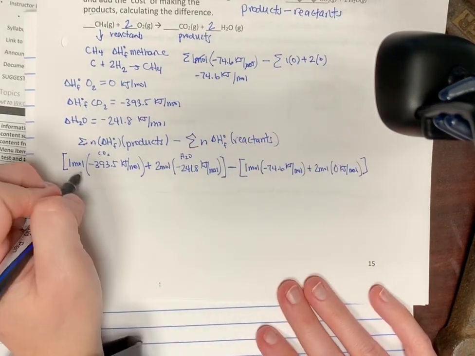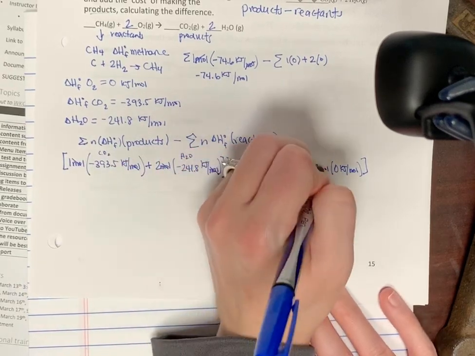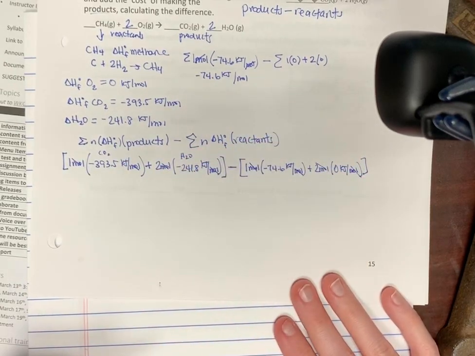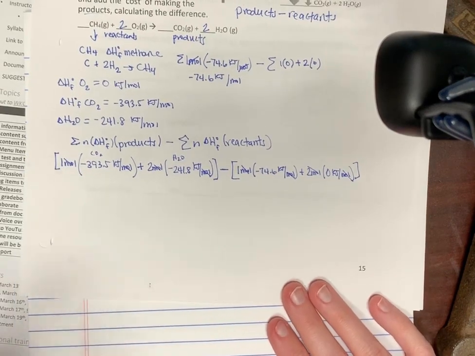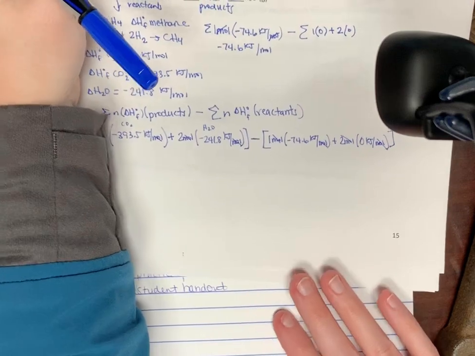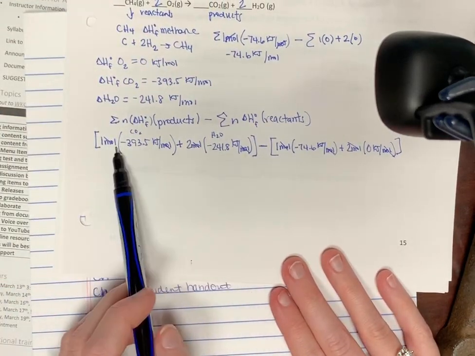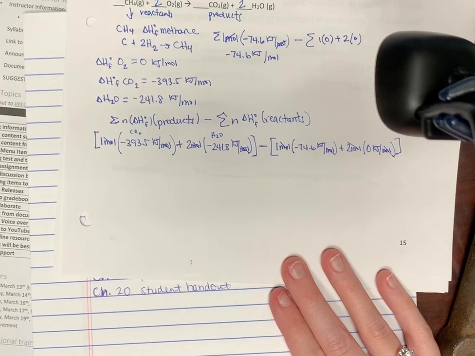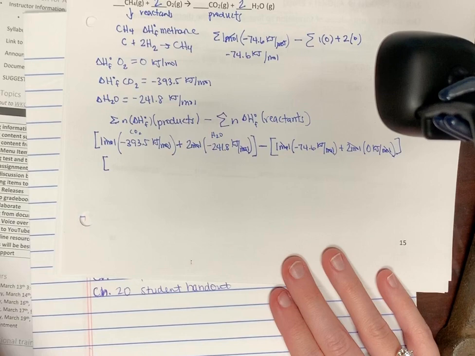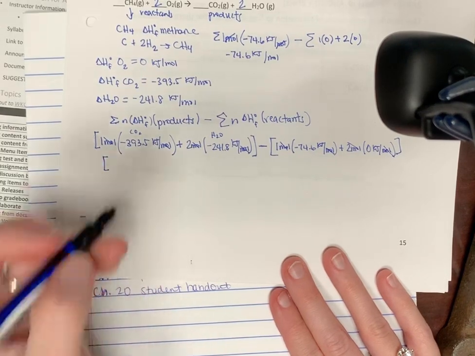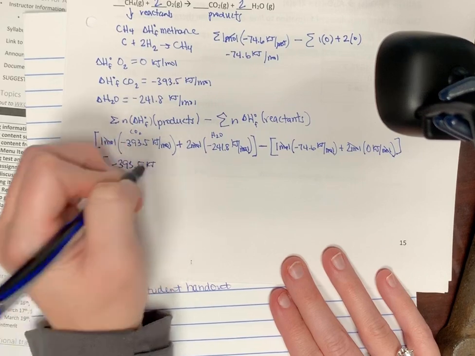All right, so now we can do a unit check, cancel out the moles. So our final answer here is not going to have any moles in it. It's just going to be kilojoules because we've canceled out all the rest. So order of operations says do parentheses and brackets first. So I'm going to do that. I'm going to go through and multiply. So 1 times negative 393.5 is negative 393.5 kilojoules.